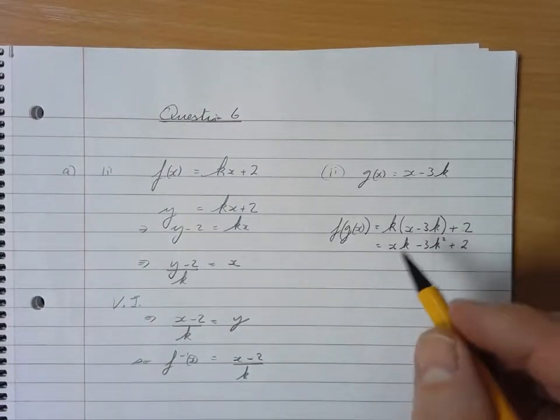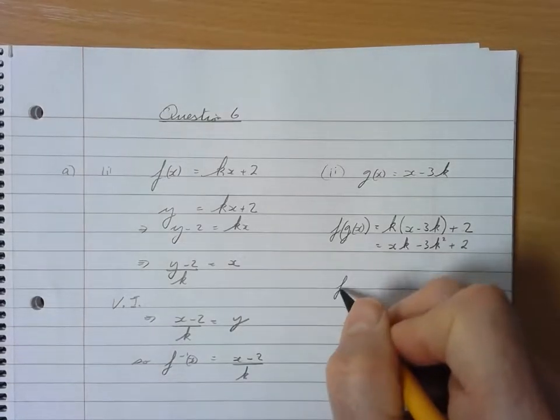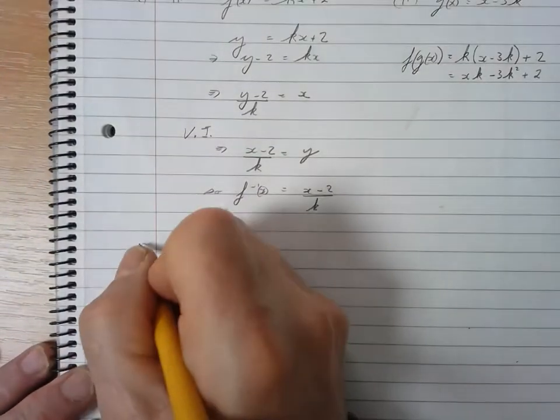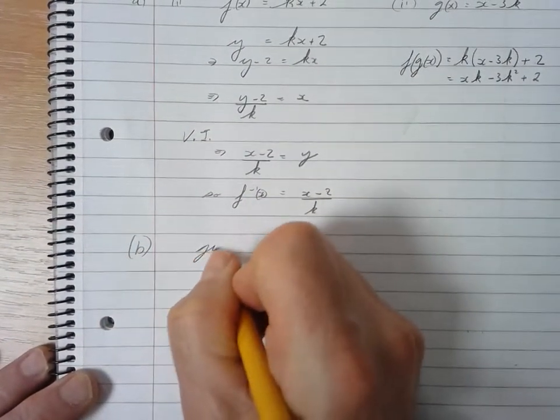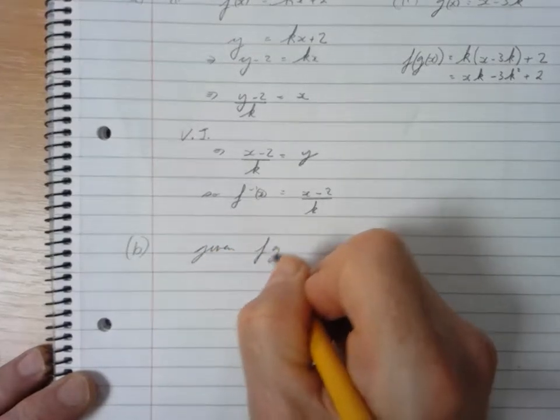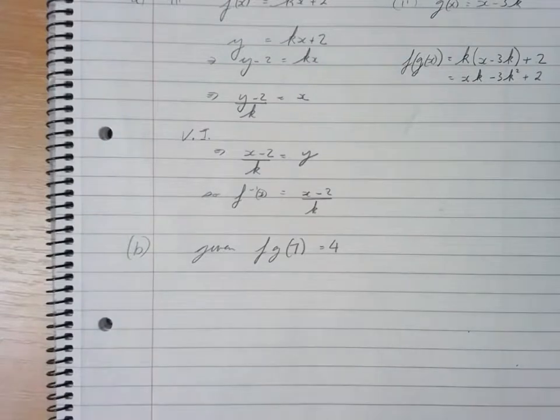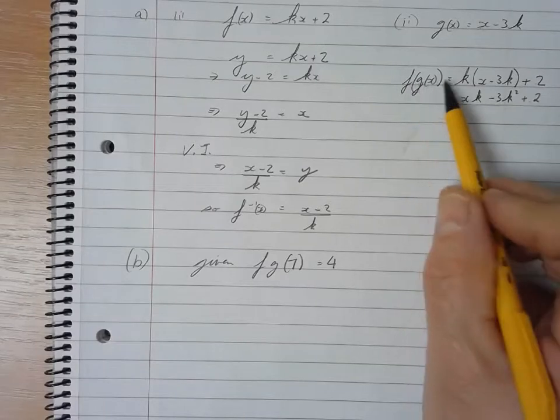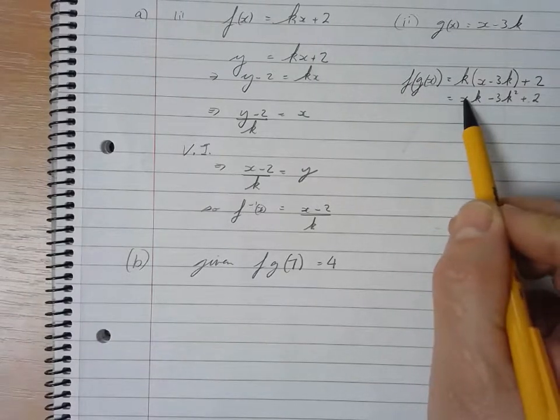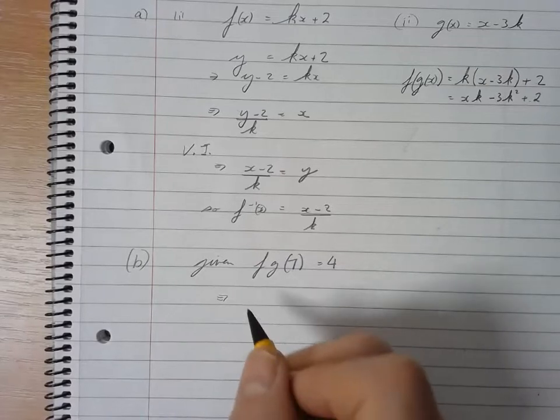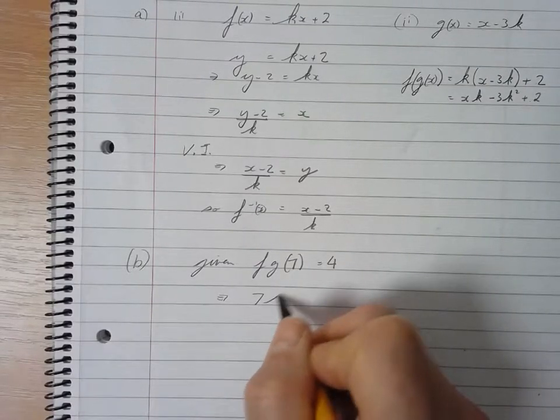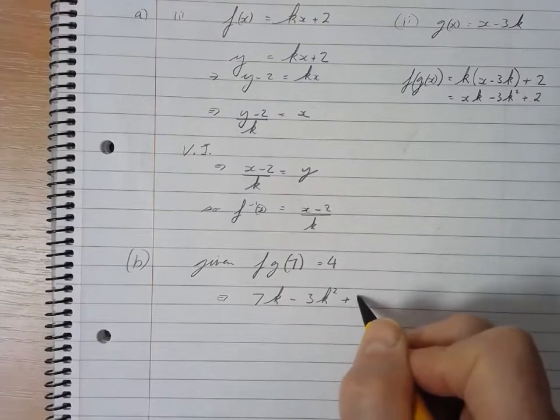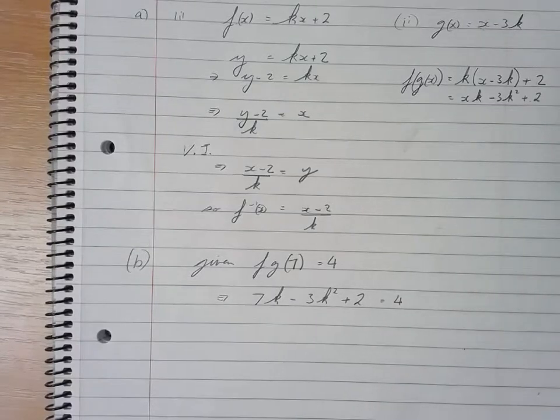Okay, now let's come down to the next part of the question down here, part B. So we're given f of g of 7 is equal to 4. So f of g of x is this equation. f of g of 7 means we substitute 7 in here for the x, and we know that this is now going to be equal to 4. So we get 7k minus 3k squared plus 2 is equal to 4.